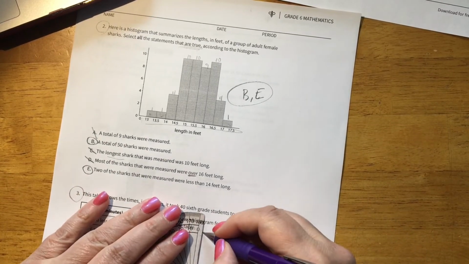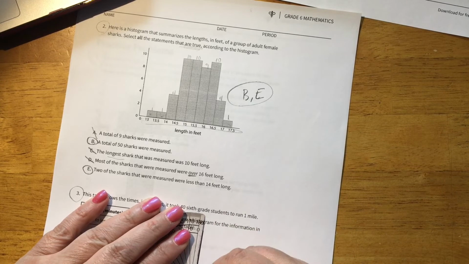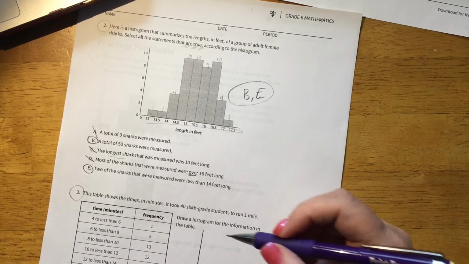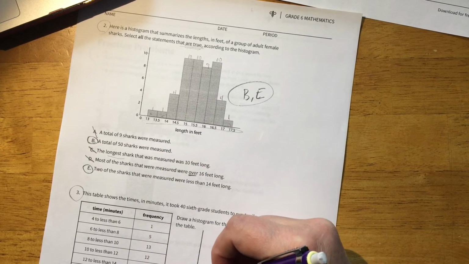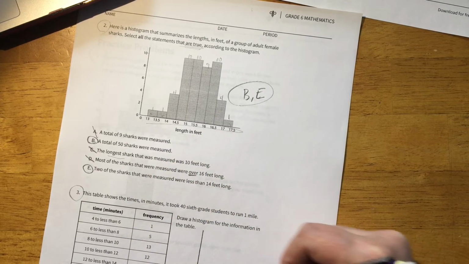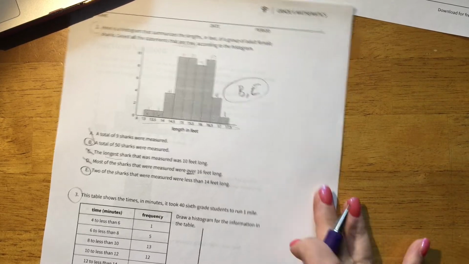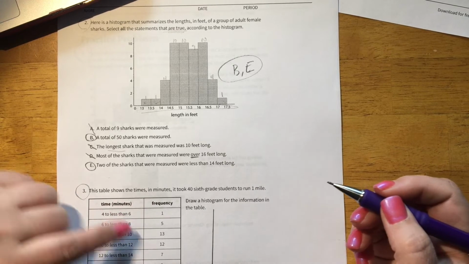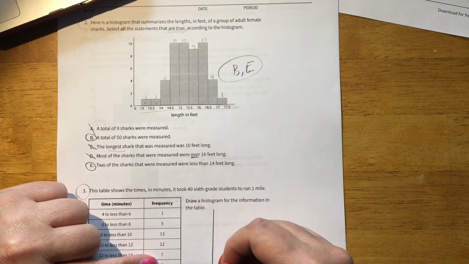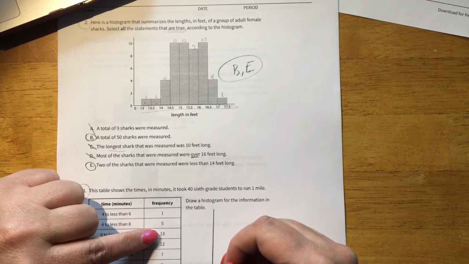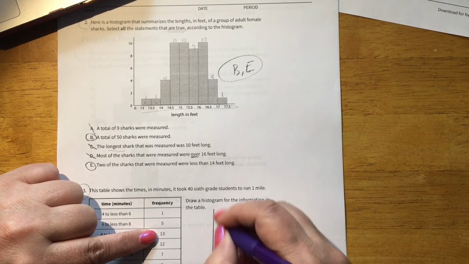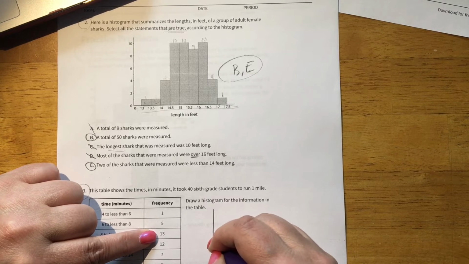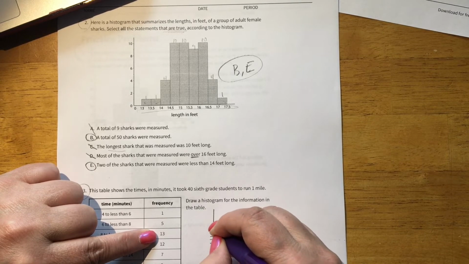We need a frequency vertical axis, and then we need our horizontal axis, and this is time in minutes, isn't it? So let's make our time in minutes axis. Now, to label these, on our frequency side, we need everything from 0 to, what's our highest number? 13. So we need to make sure we get to 13 on this line. So 1, 2, 3, 4, 5, 6, 7, 8, 9, 10, 11, 12, 13.